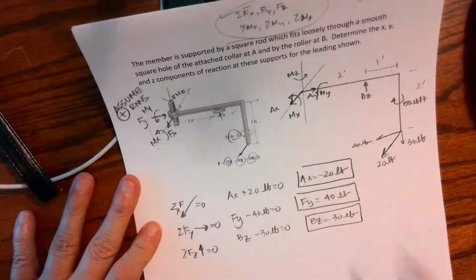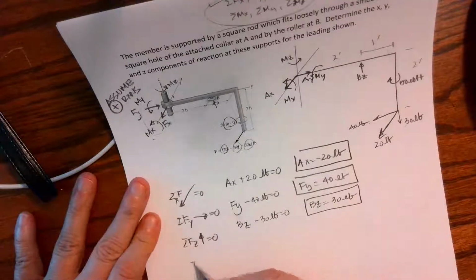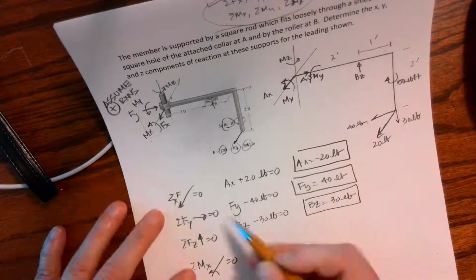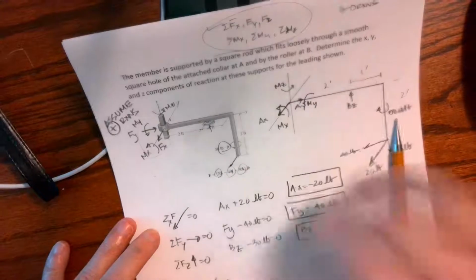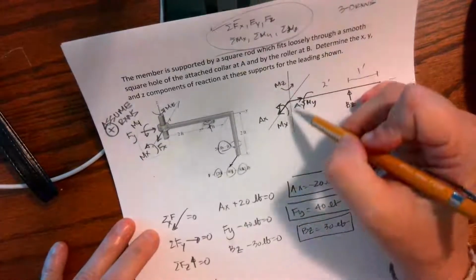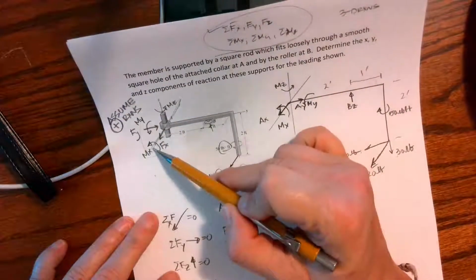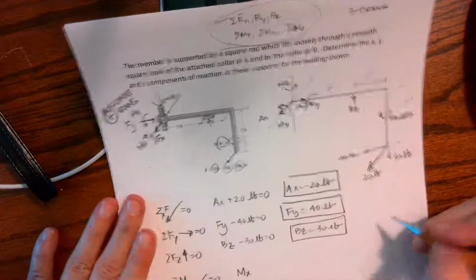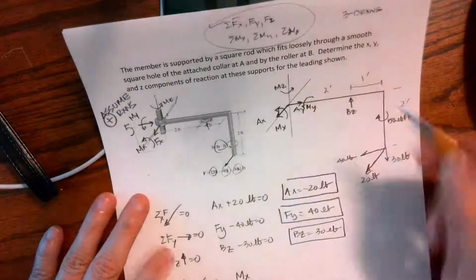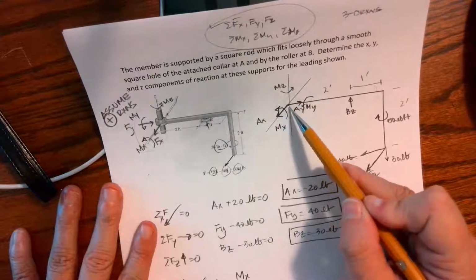Okay? We have these unknown moments at our reaction at A, so we will need to use these moment equations. So the moment about the x-axis, I assume positive right-hand rotation. I'm going to start here. I can develop a moment because I cannot rotate this about the y-axis. So I have indeed a moment about the x-axis. Nothing else here is a moment about the x-axis, nor can it cause a moment.